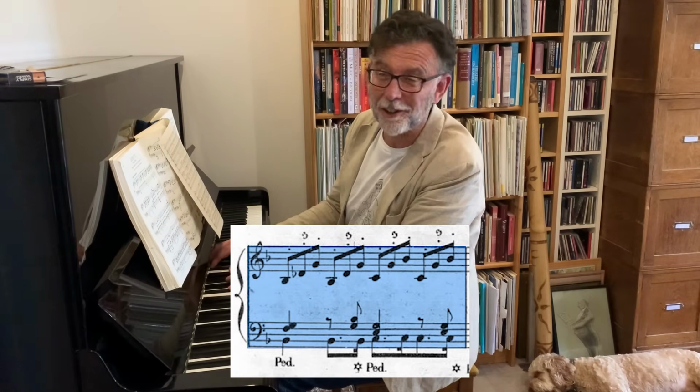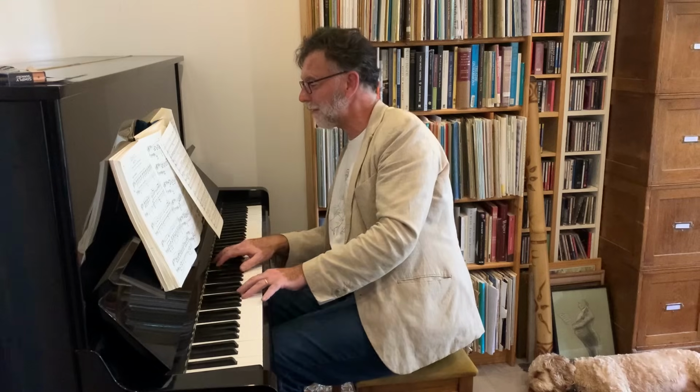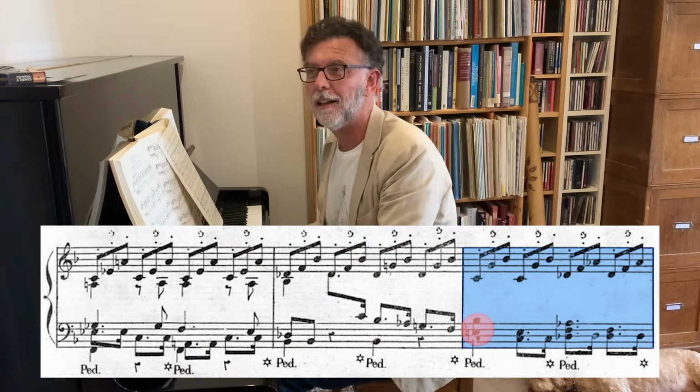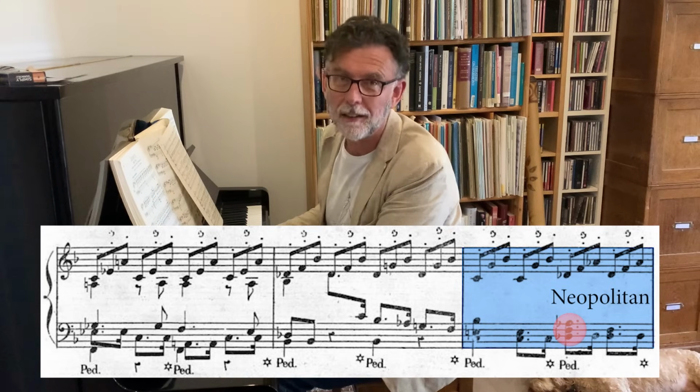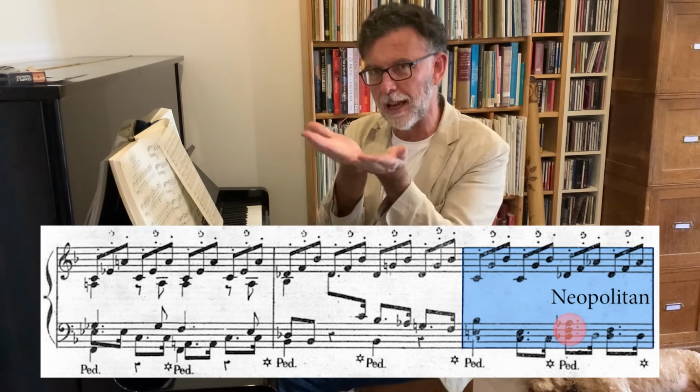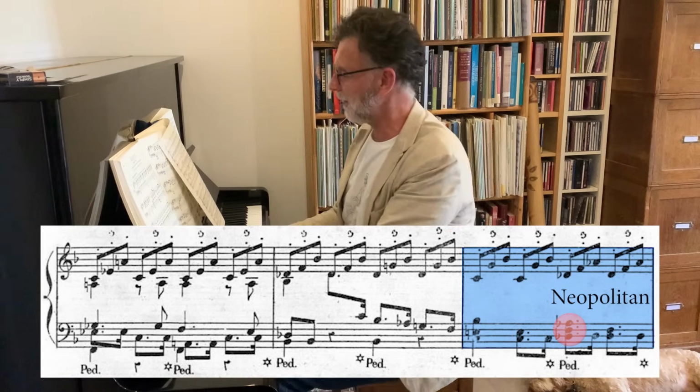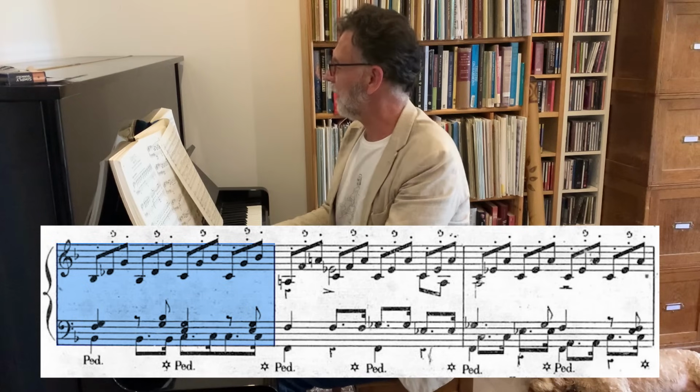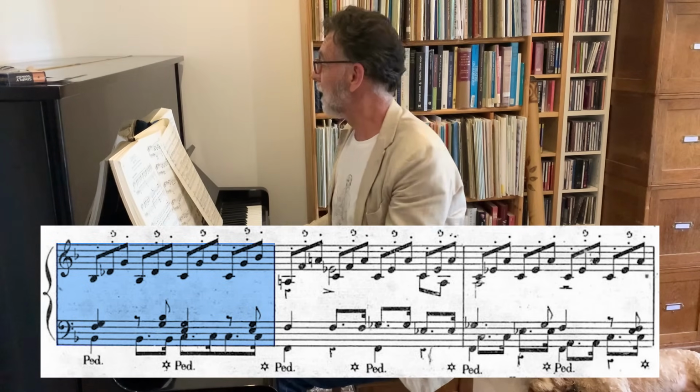That's very characteristic, isn't that extraordinary? So that wonderful use of the Neapolitan. The Neapolitan is just a semitone above the tonic, and it gives that lovely harmonic shift.